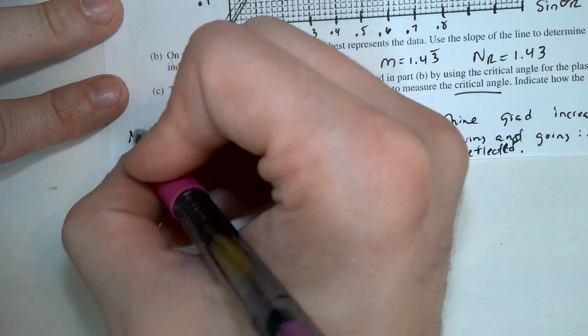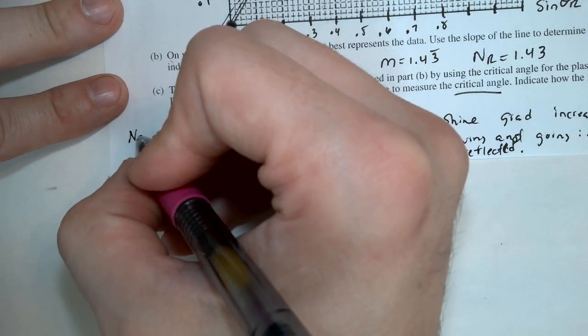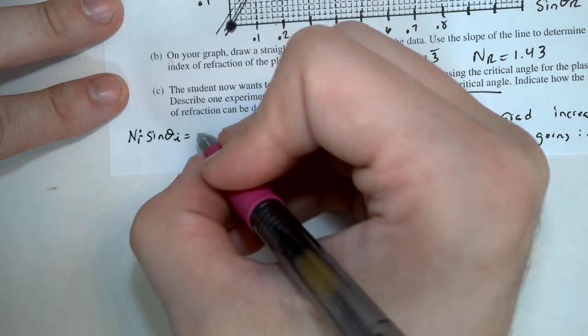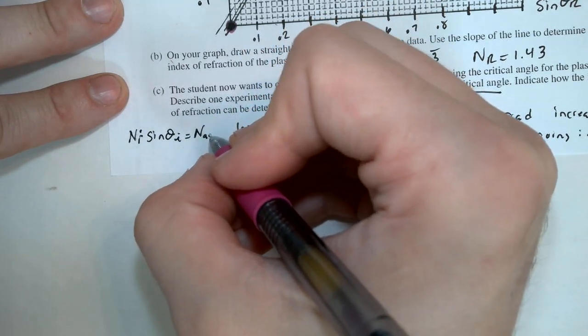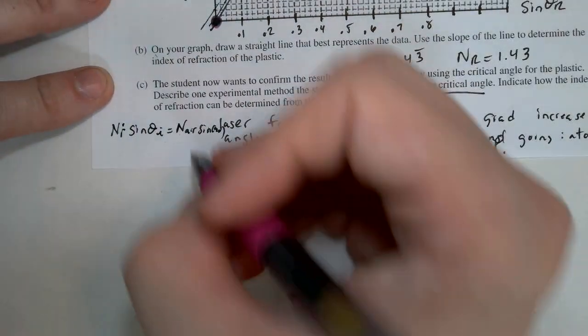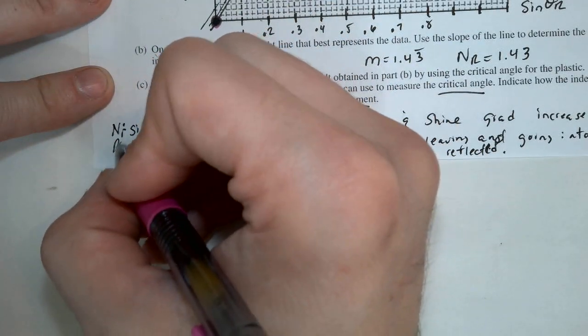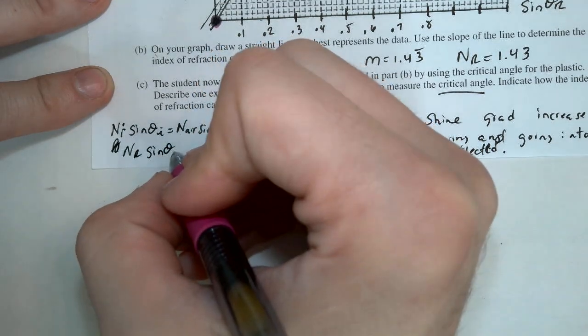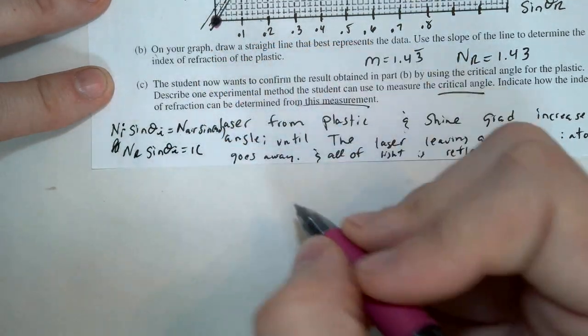Okay, so now we would have to think here. It'd be n refraction, which is now incident. Sine theta incident would equal n of air, which is 1, sine of 90. Okay, so we would be able to do n refraction, sine theta incident would equal 1. What is sine of 90?